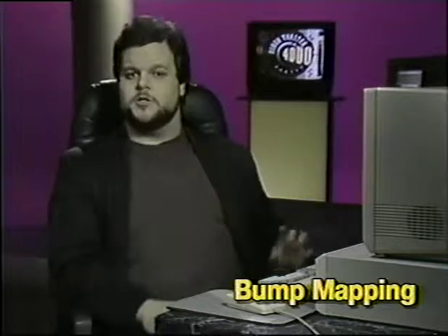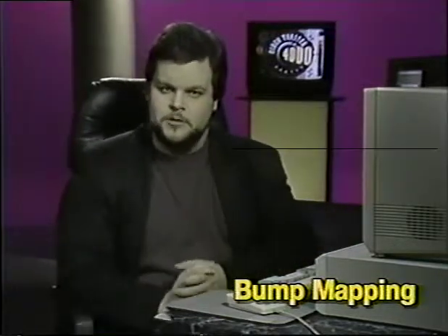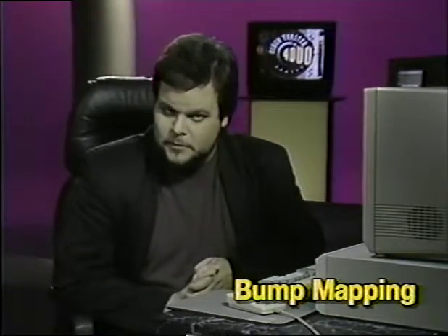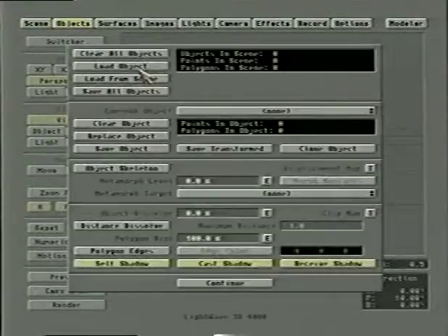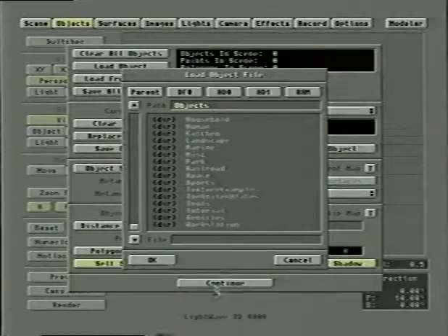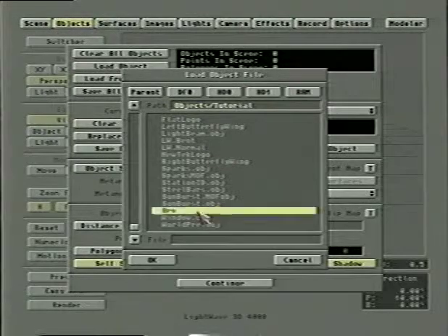Okay, now let's talk about bump mapping. Now you understand textures. We talked about procedurals and image maps. Bump mapping can now come into play, and bump mapping is the way we give an object texture. Let's load up that urn object that we had before. And let's start to affect that a little bit. Again, tutorials, urn.